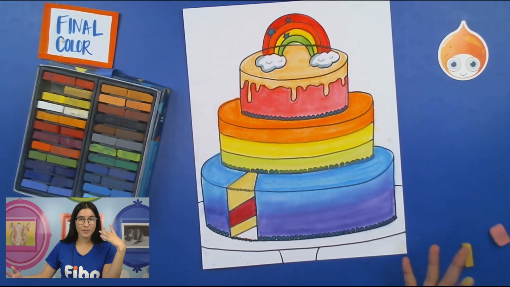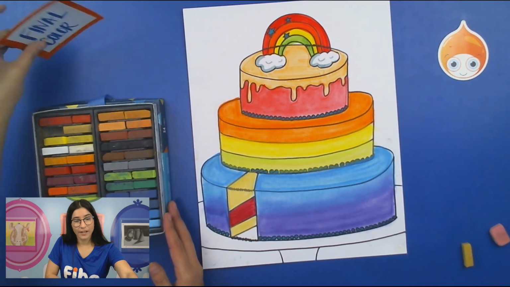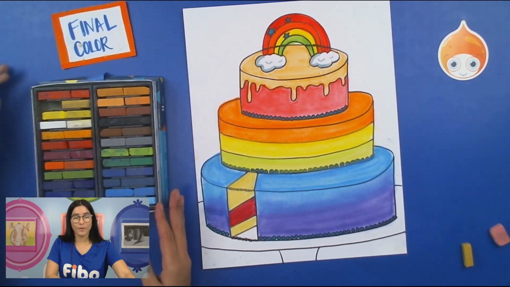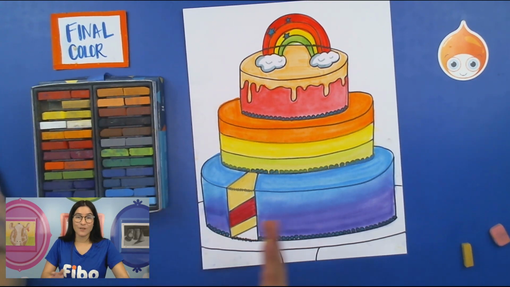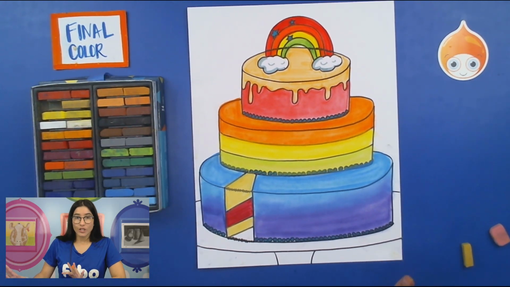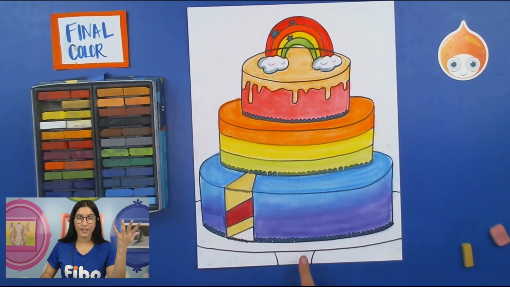So again, depending on what you decided to draw and how many decorations and designs you added, your cake is going to look a little different. But no matter what, it's all going to look good and fun and creative, and I can't wait to see what you guys created. So next, what we're going to do with our chalk pastels is we are going to finish up with coloring in the platter or the plate that you've set your cake on and our background, and then I'll show you also how we can add in some shading.